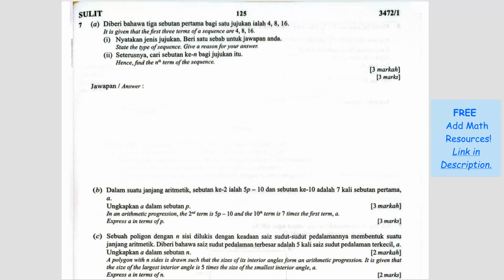Question number 7. It is given that the first three terms of a sequence are 4, 8, 16. Question A1. State the type of sequence. Give a reason for your answer. So for question A1, we have to see what's the pattern to this sequence.